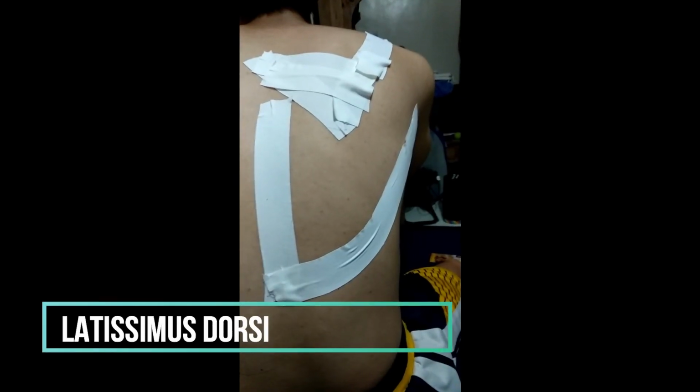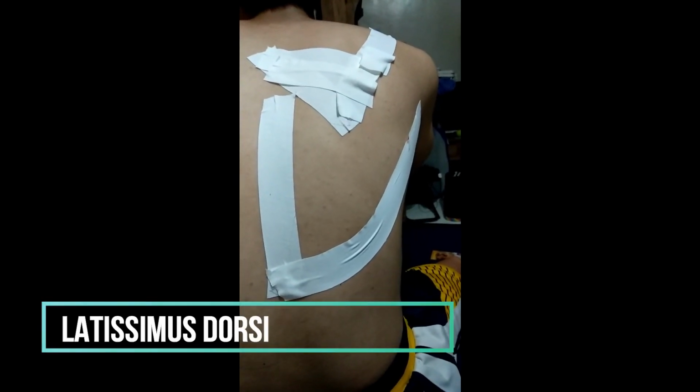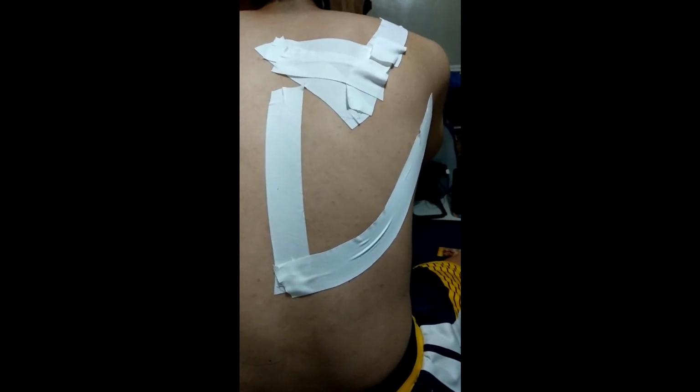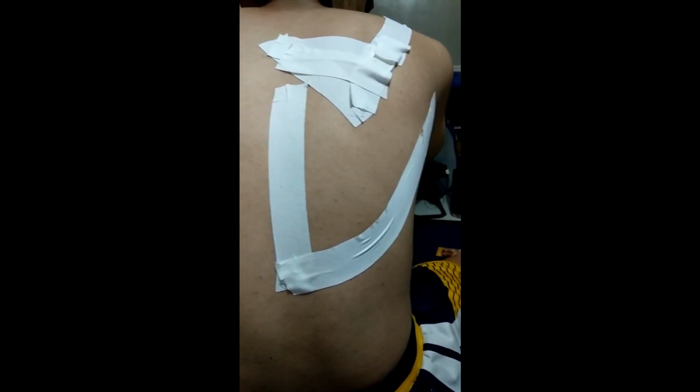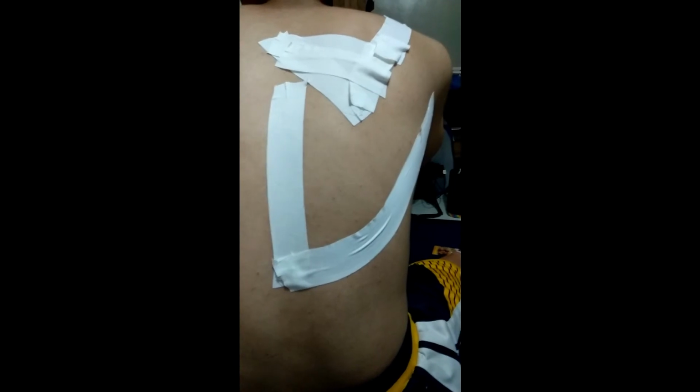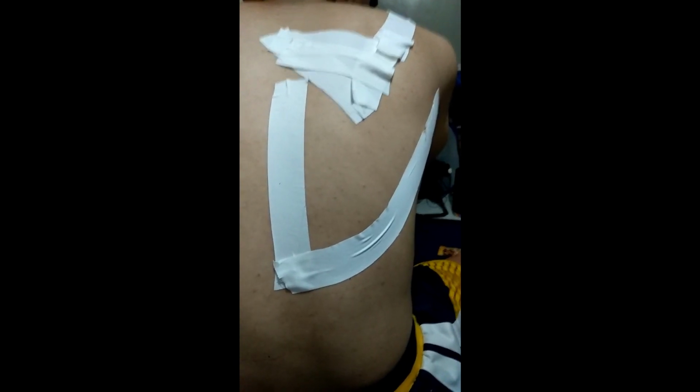Latissimus dorsi. Origin, spinous processes of vertebrae T7 to L5, thoracolumbar fascia, iliac crest, inferior 3 or 4 ribs, and the inferior angle of scapula. Insertion, floor of intertubercular groove of the humerus.